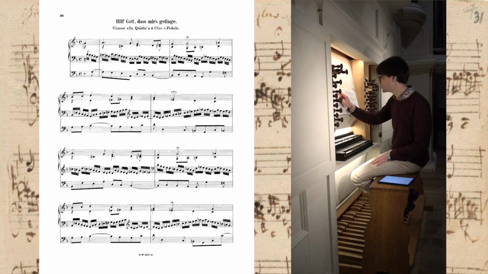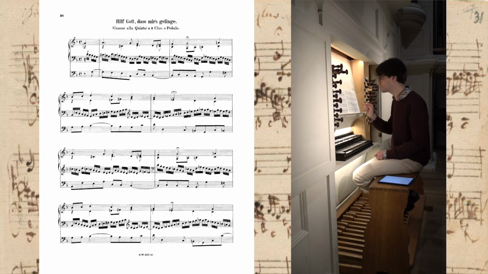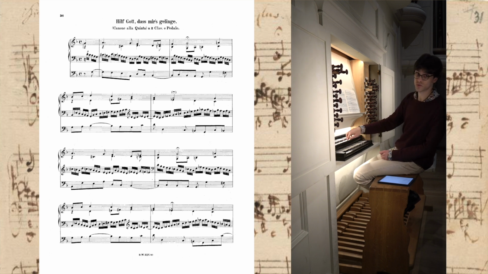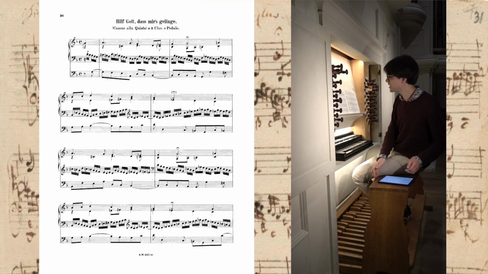And this alto voice seems to imitate the soprano in a sort of canon, but if you listen to the voices, you hear that it's not a perfect canon. It's imitated as so the second voice imitates the first voice in a very distorted, strange way.